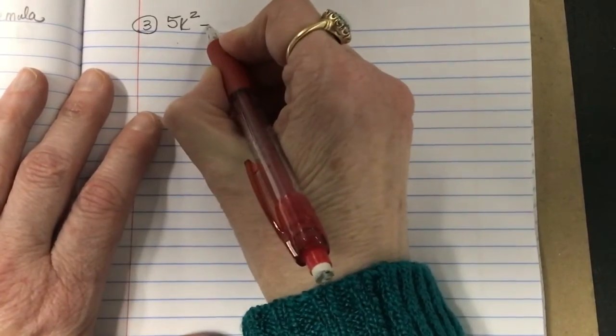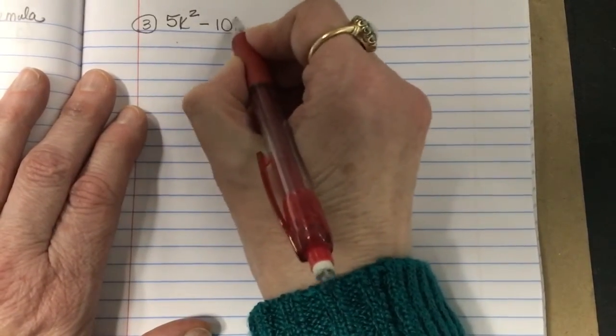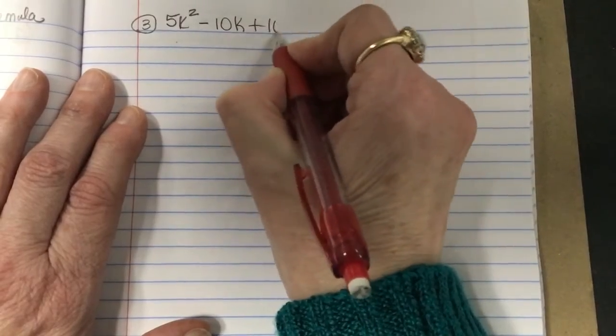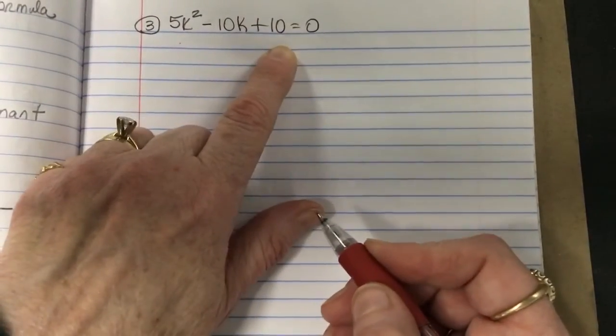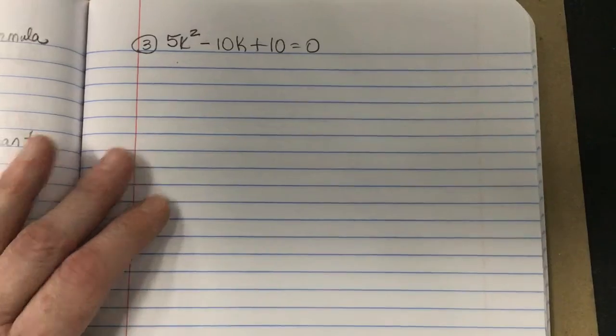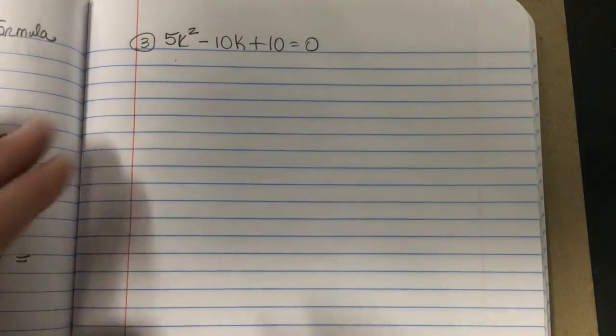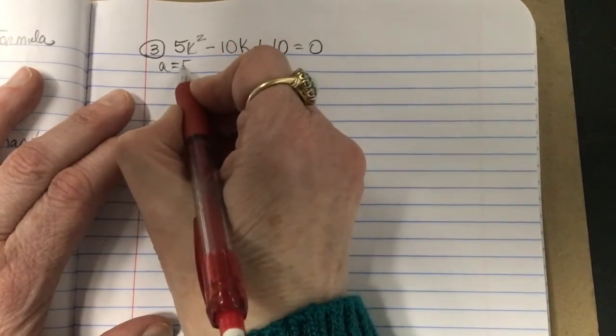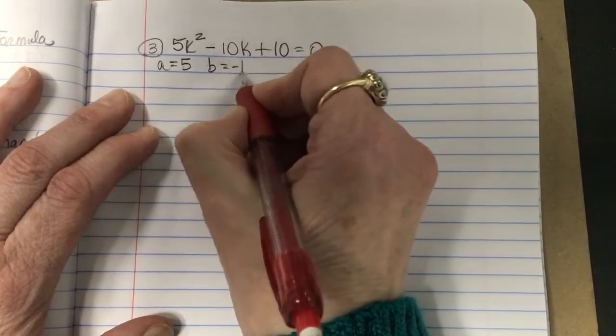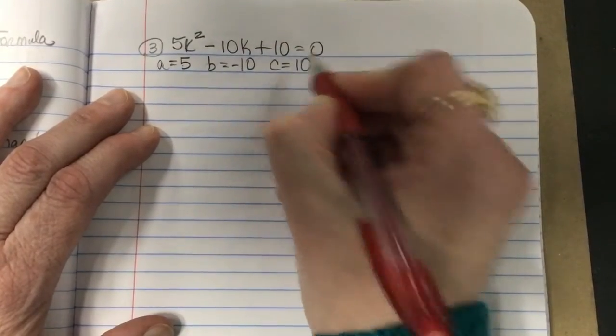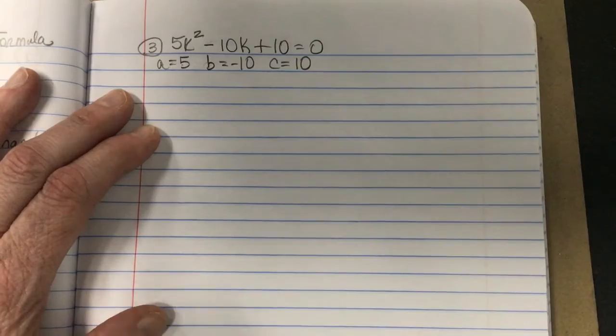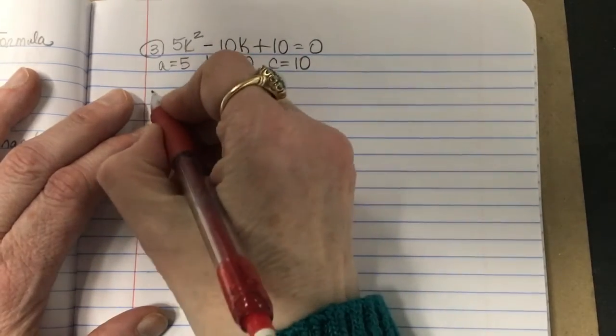If it's a negative number, or if it's a 20 that you can break down, I'm actually going to do a couple like that. So I think we will cover all the bases here in just a minute. Let's do 5k squared minus 10k plus 10 equals 0. I believe all your problems are already set equal to 0. So A is 5, B is -10, and C is +10. We're solving for K.